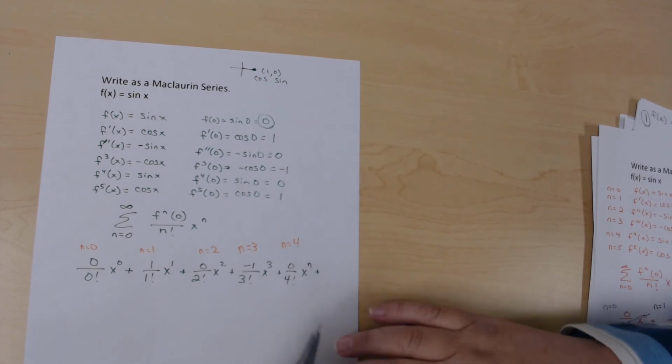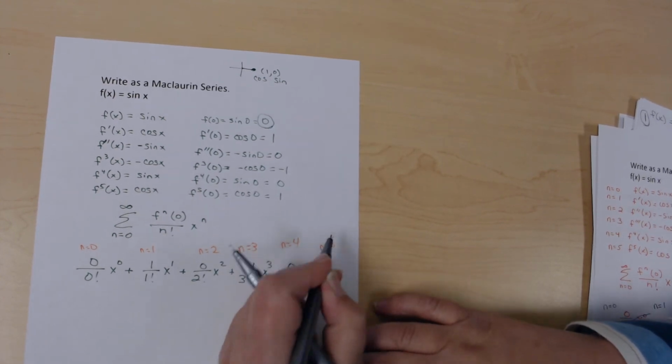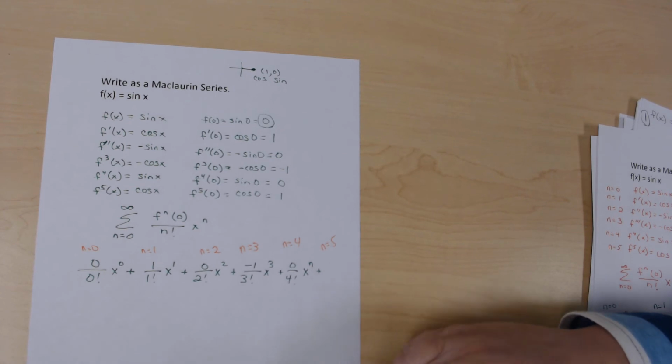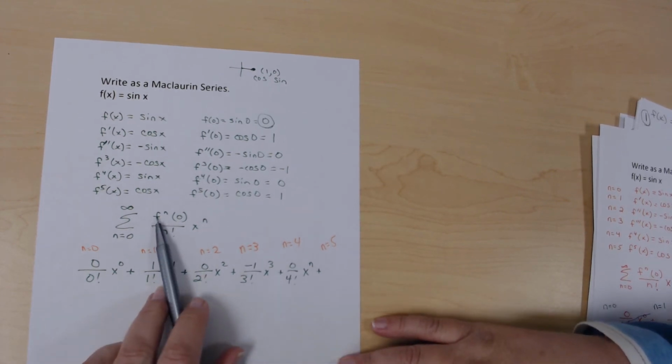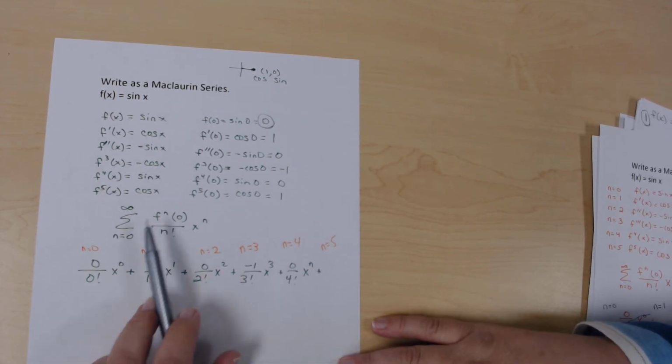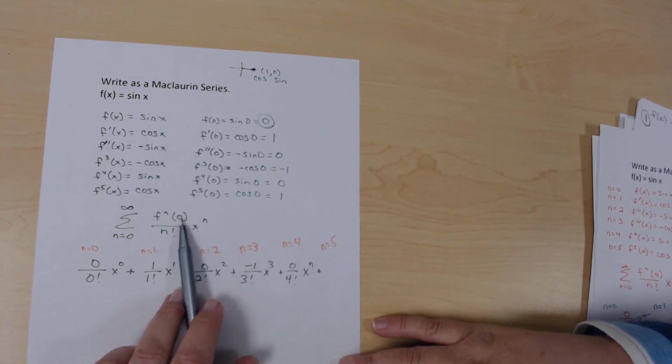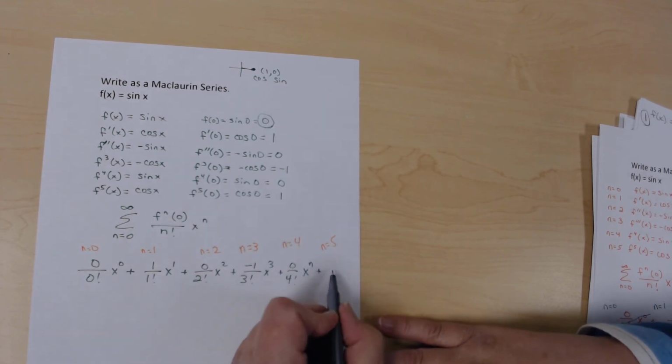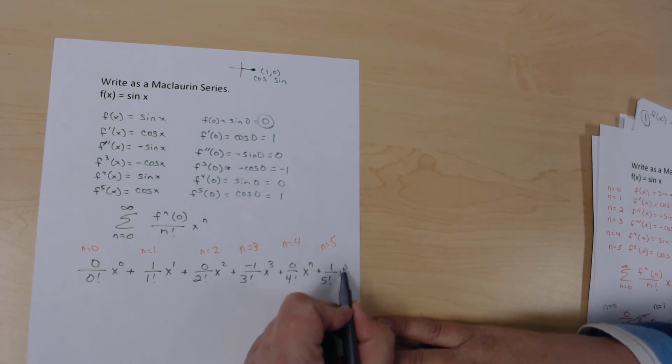And then at least one more that we have written. If we need more, we'll be able to see the pattern as well. The fifth derivative of the function, because we're plugging in a 5 for n, evaluated at 0, is 1, over 5 factorial, x to the fifth.